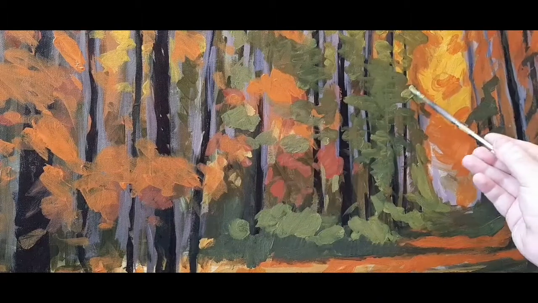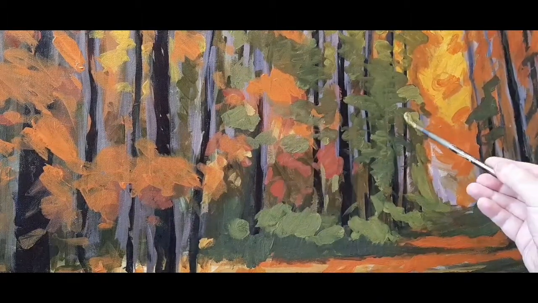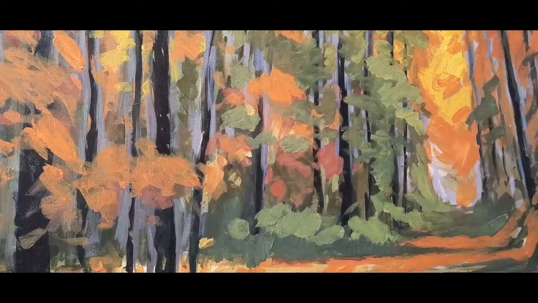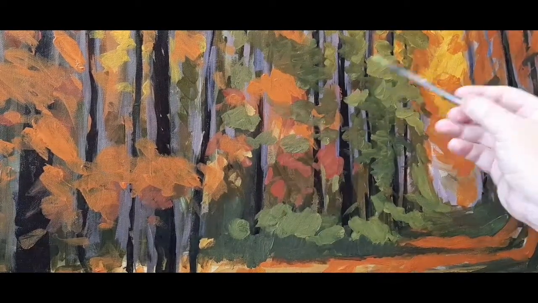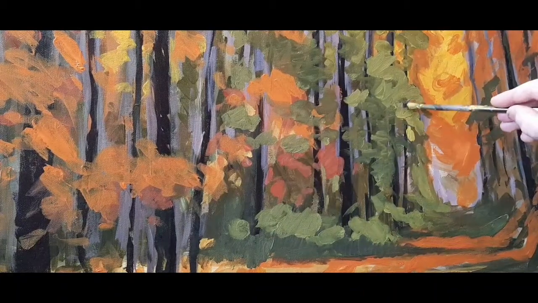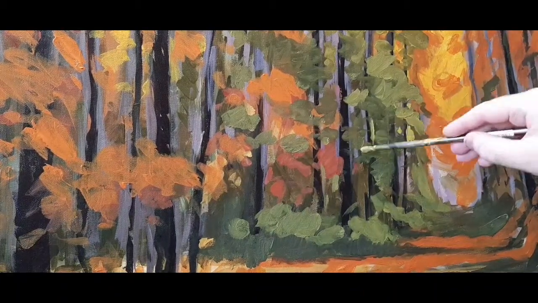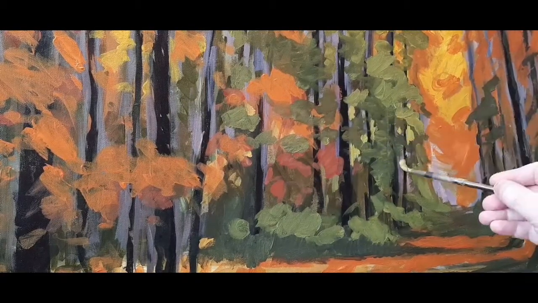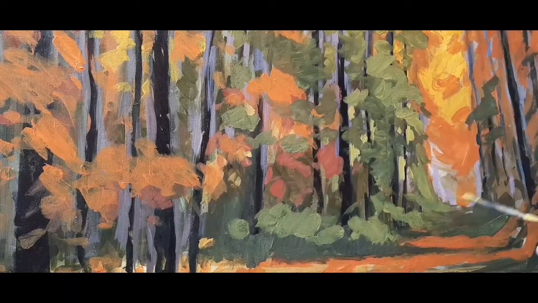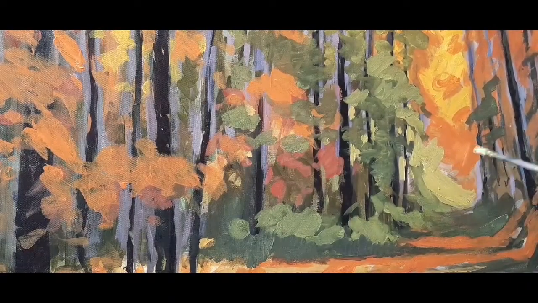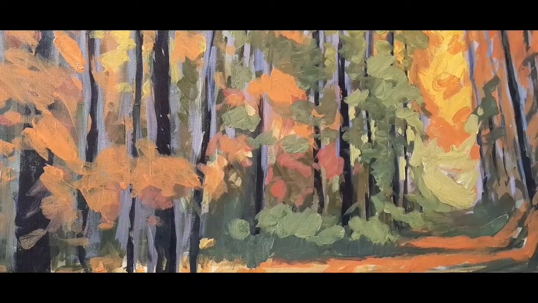And what else? I am tempted to start using a palette knife on some of these big colorful areas, and if I make a next video, I will show you the palette knife action. I am really liking the way the work is progressing.